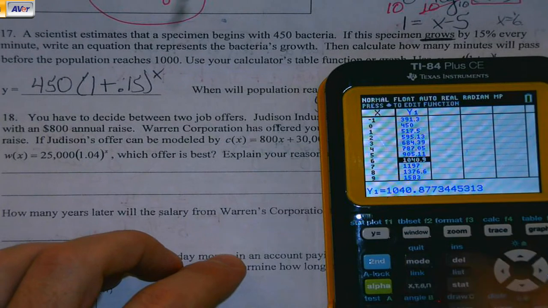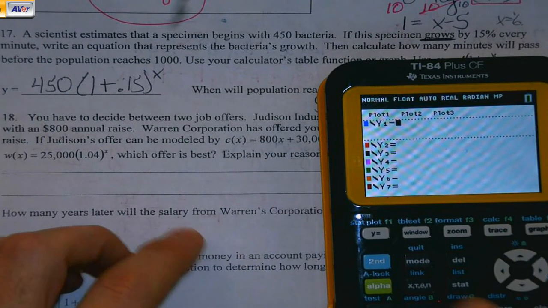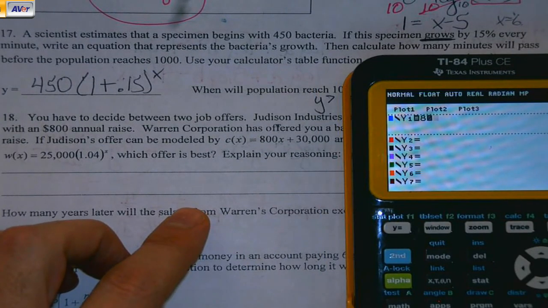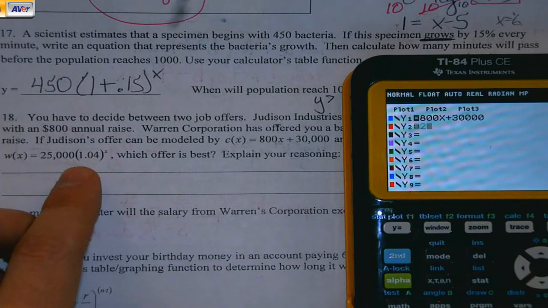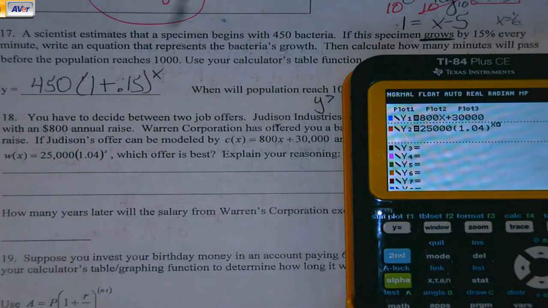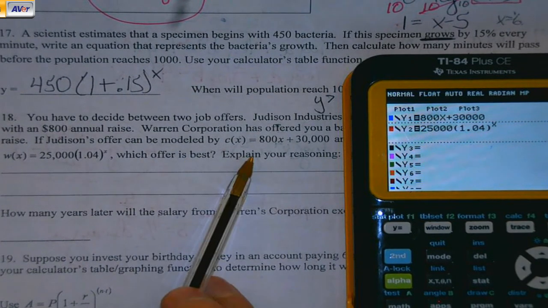Okay. So I got to put both of them in here. Don't lose your x. So double check, make sure you put the equations in correctly, because if we don't put them in correctly, we're not going to get the right answer. And I see there's going to be 2 questions. Which offer is best? Explain your reasoning.